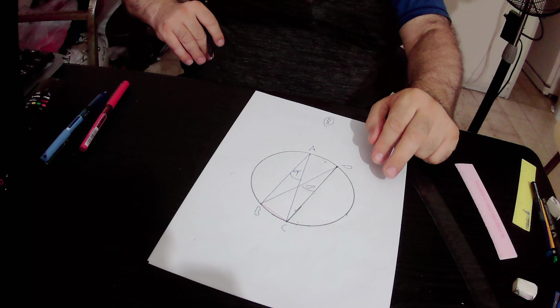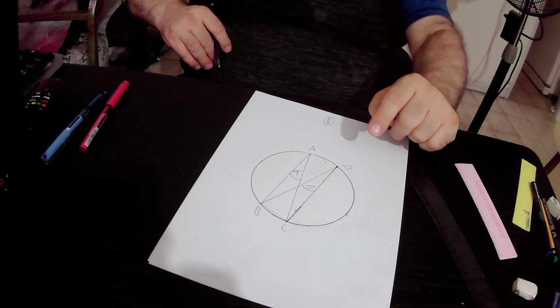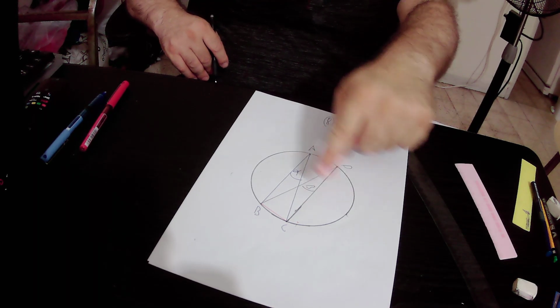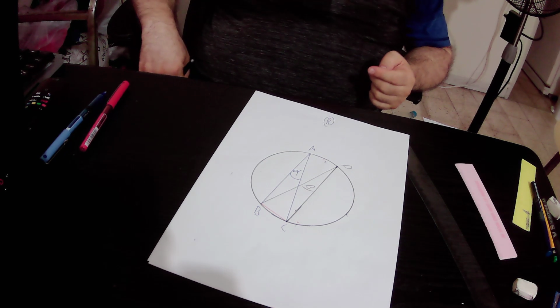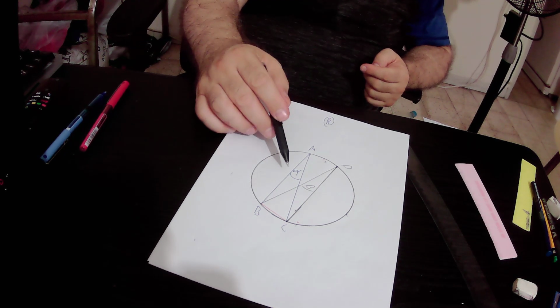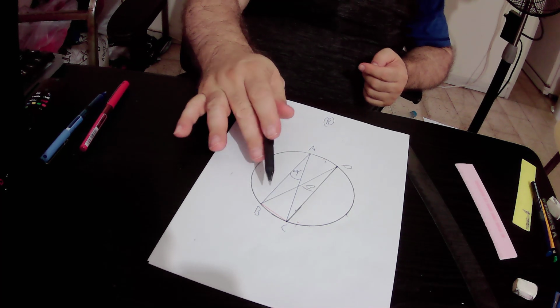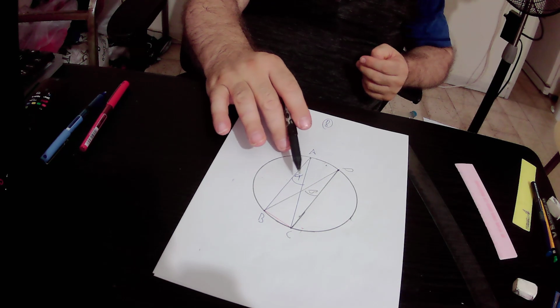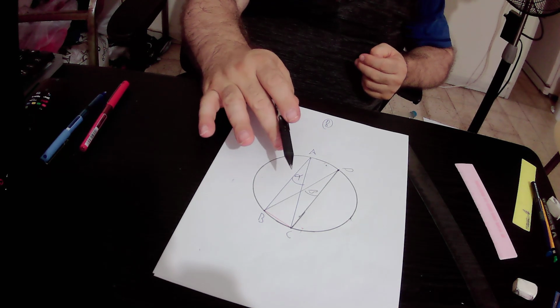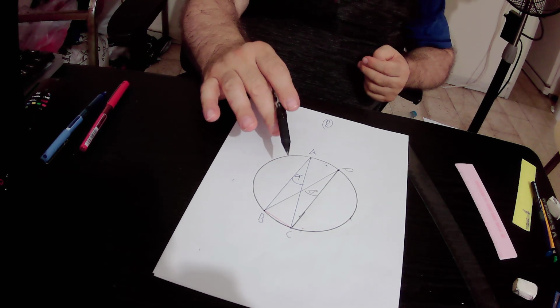We also have peripheral angle beta that rests on the same chord BC.